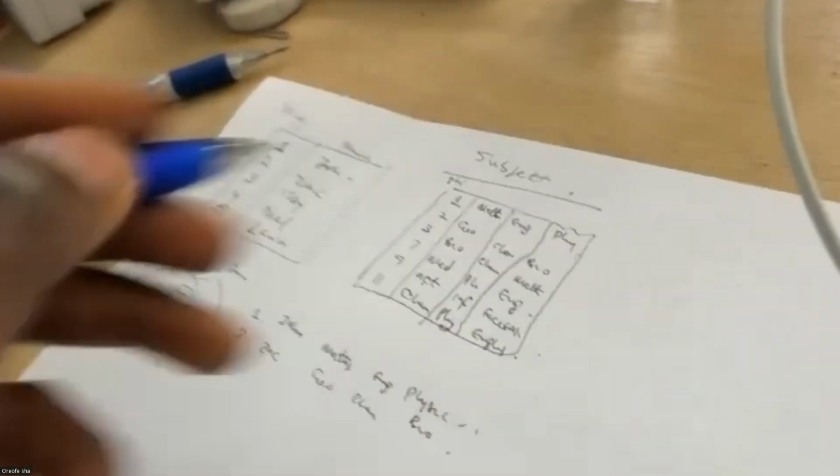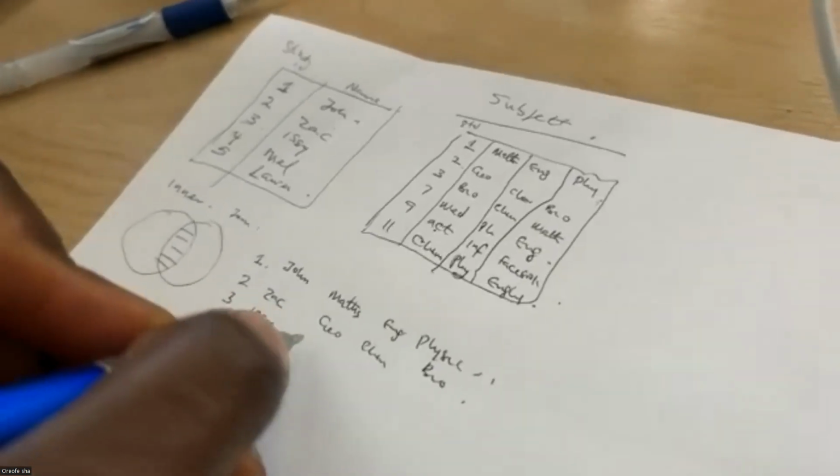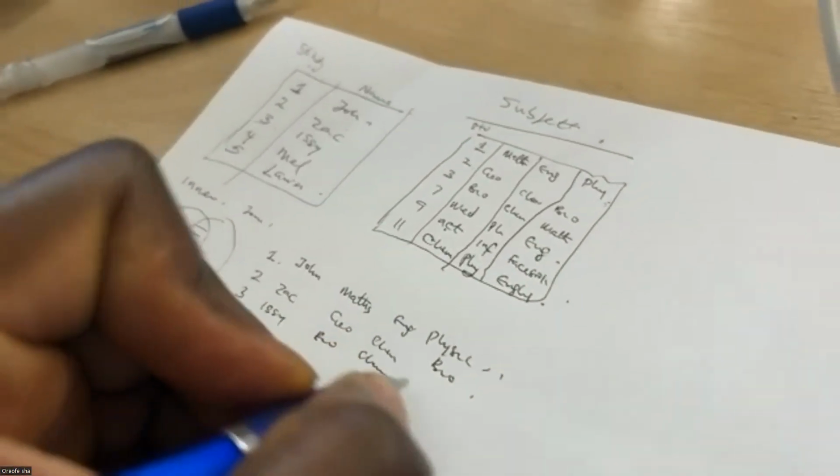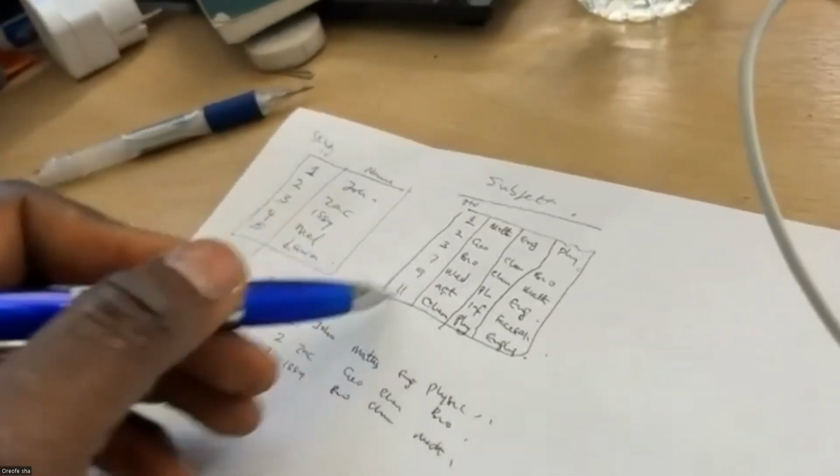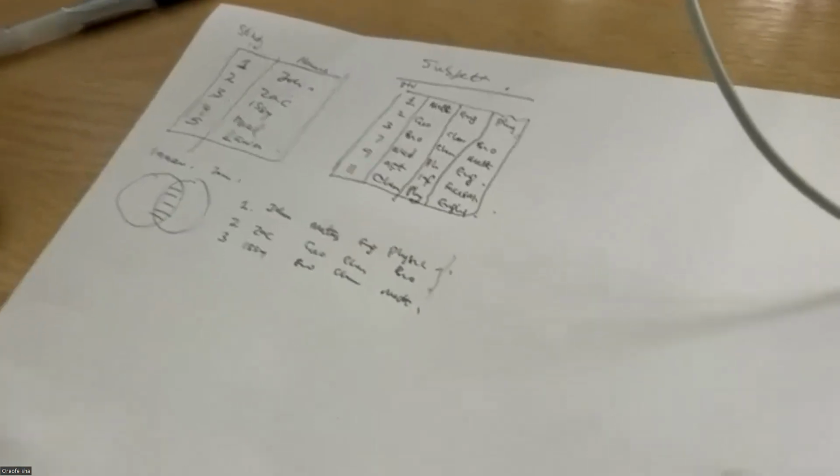And then it goes third one. There's 3 here, there's 3 here. It goes easy, it goes bio, it goes chem, and maths. Then it looks number 4. There's no 4 here. 5, no 5 here. Nothing else here, and that's it. This is all that an inner join will return. And that's it, done.